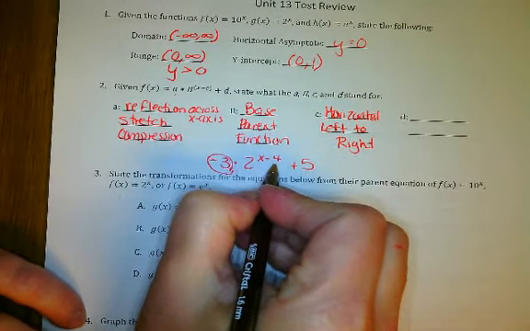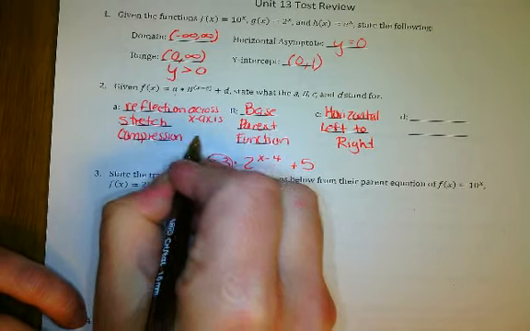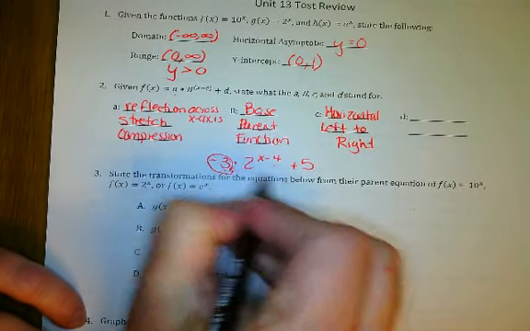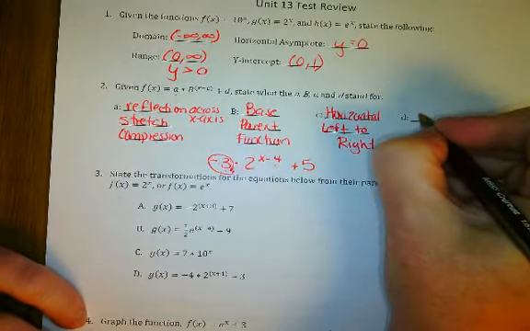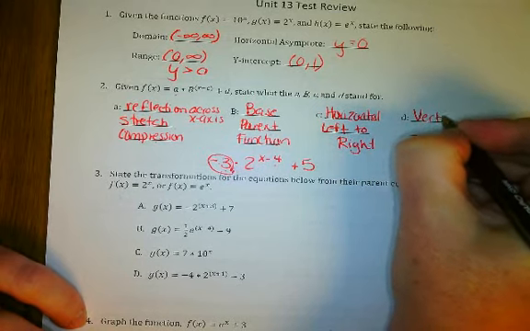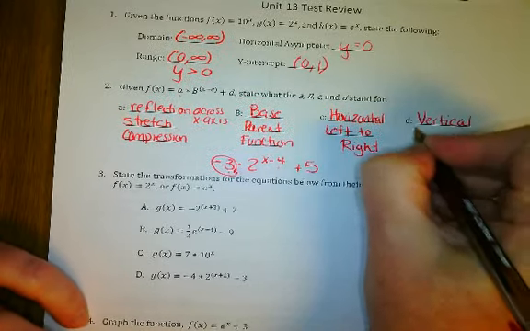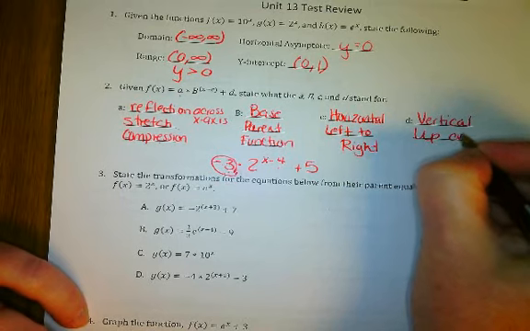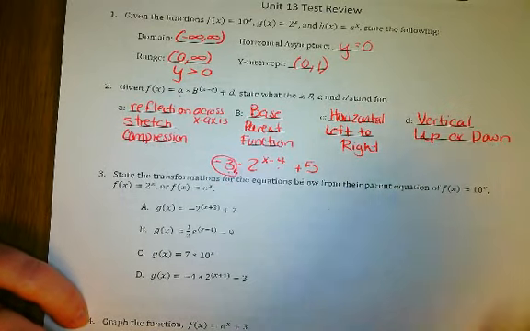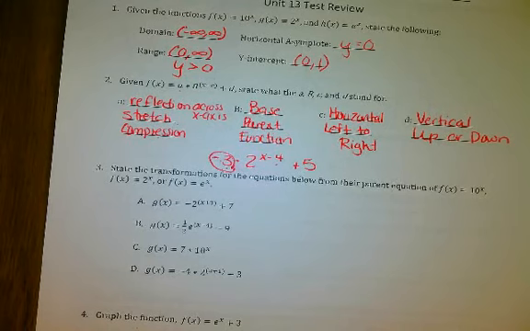So for instance, this one would move 4 to the right. This one here for A would be a reflection and a stretch. Now this back here would be your vertical, so that would be up or down.